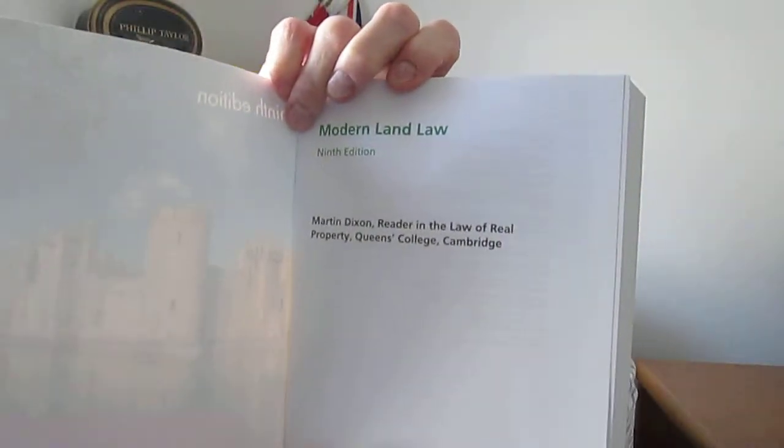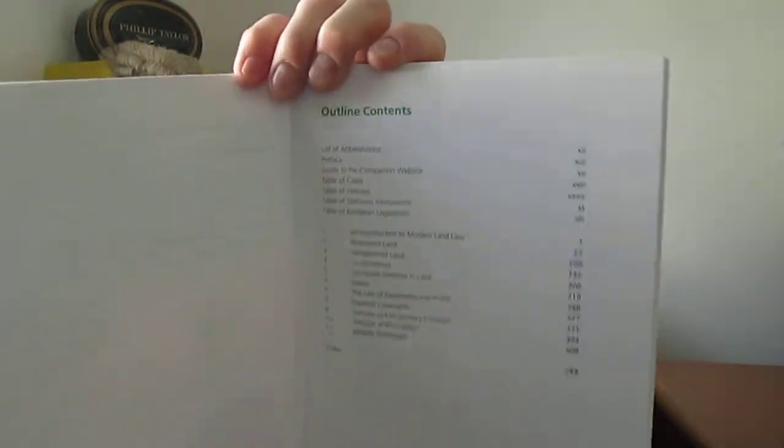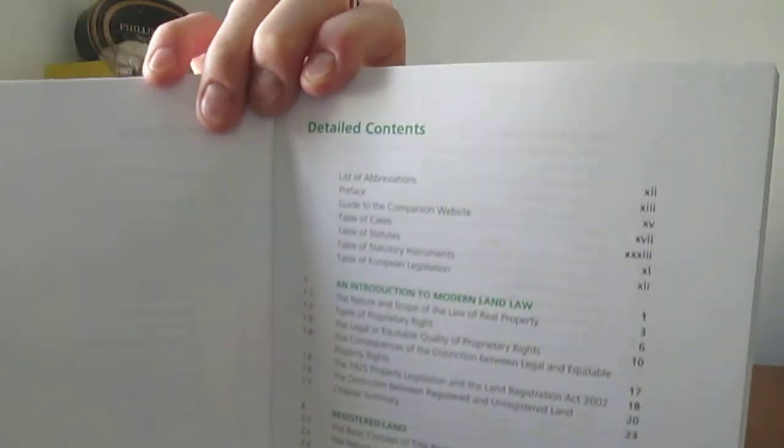There's his Modern Land Law front page. It's dedicated to cornflake. I'm not going to make any further comment on that. That's a chapter of the topics he covers in 11 chapters. The detailed contents there you can see. I will just skip over.